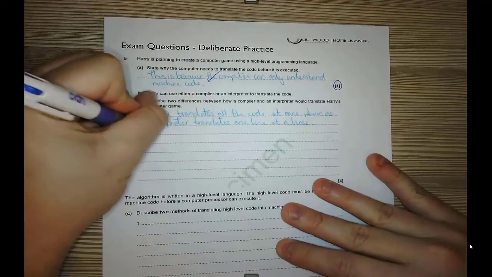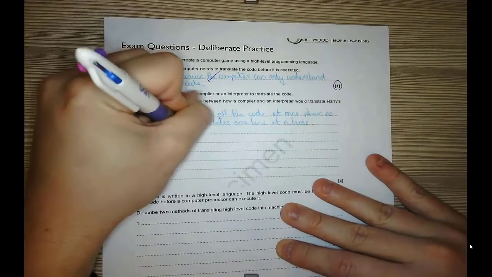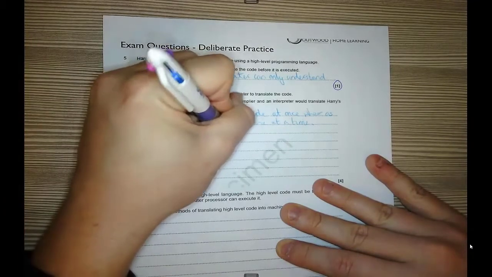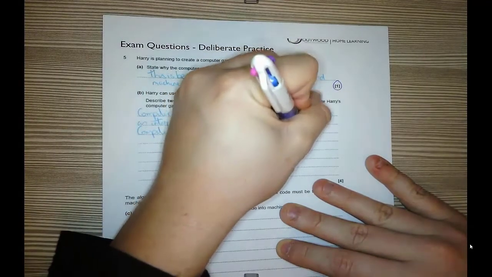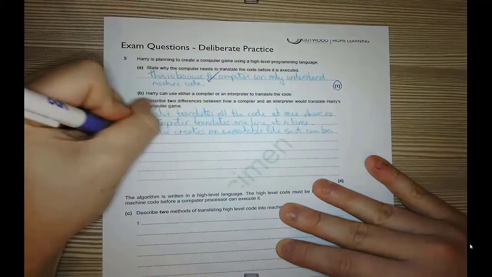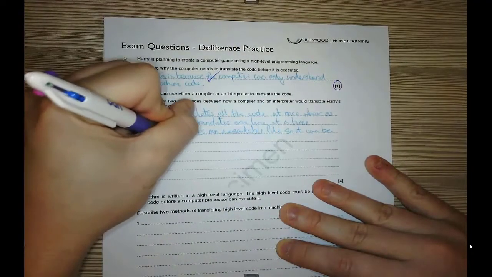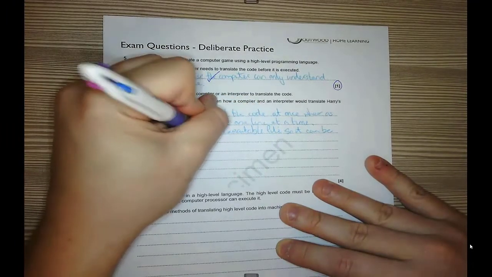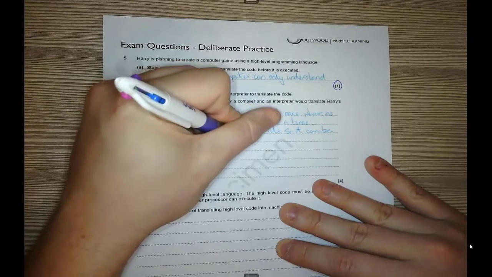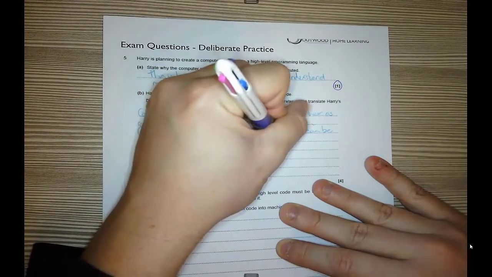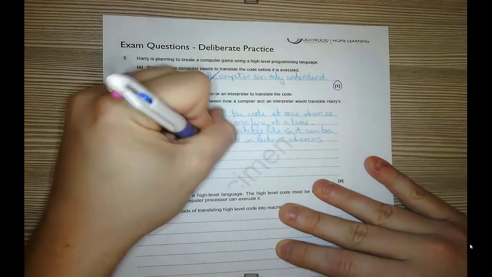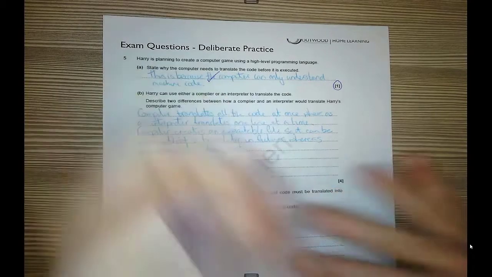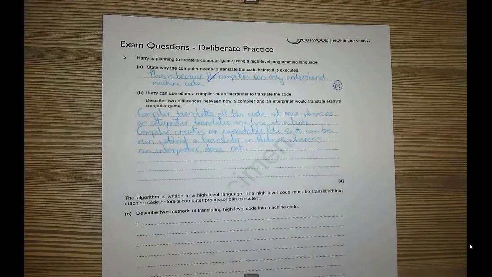So I'm going to say a compiler creates an executable file so it can be run without a translator in future, whereas an interpreter does not. Okay, so let's have a look at our mark scheme and see how that pans out.